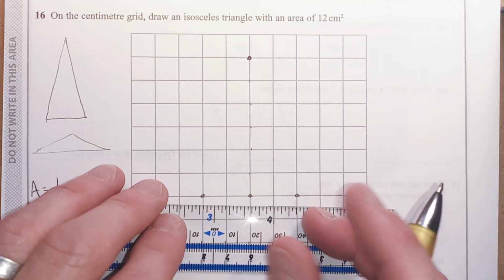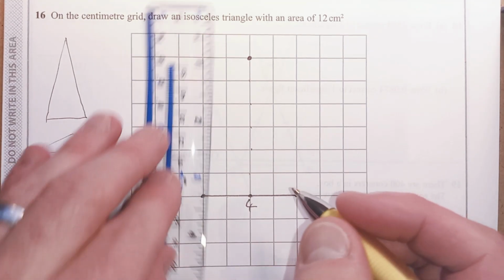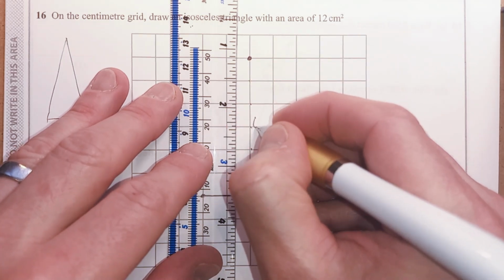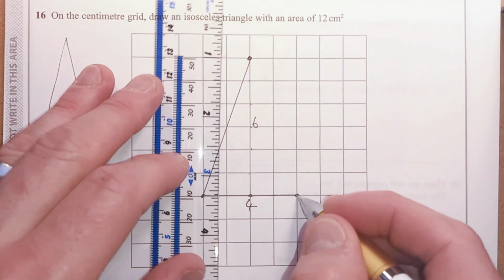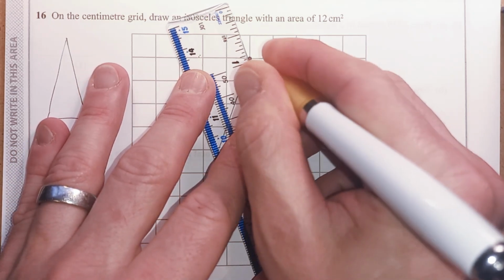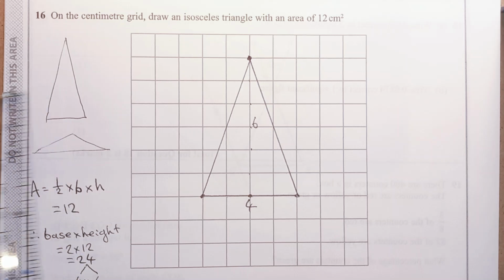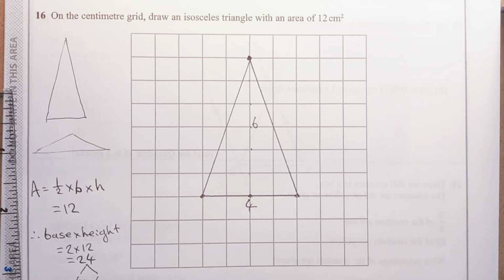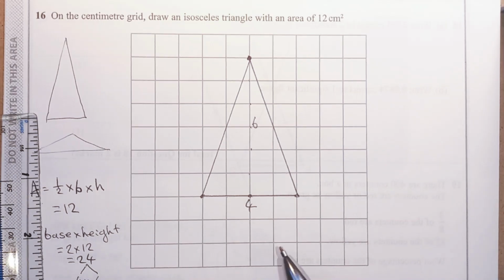So let's draw this. We've got 4 across the bottom. This height is 6. Remember, it's the vertical height of the triangle that's important, not the length of the sides. So there we got it. There's a few different combinations. We could have had a base of 6 and a height of 4, or others that you could do as well. And we don't need to show it. We've got the numbers on there.